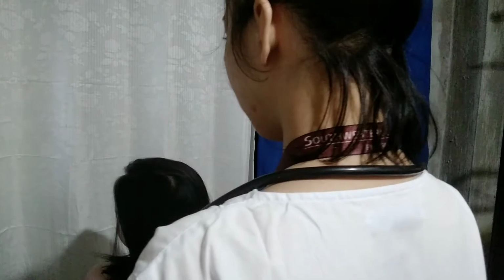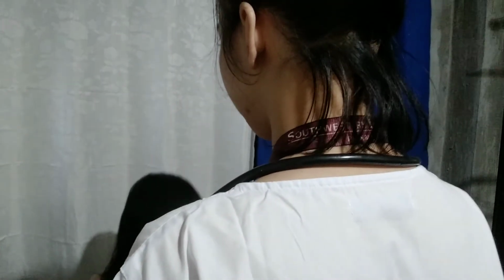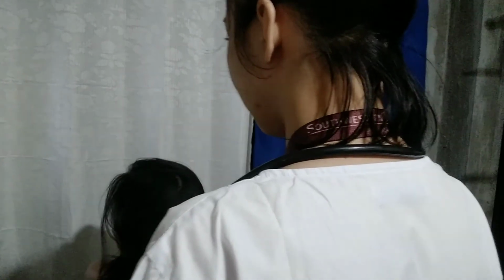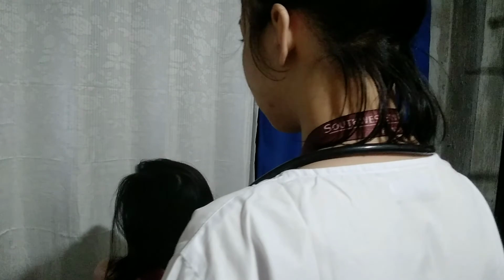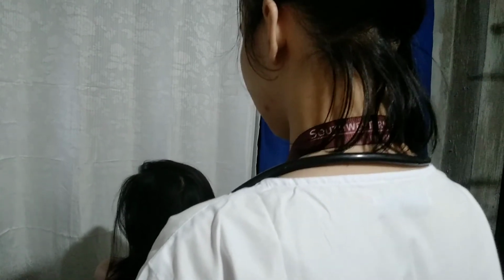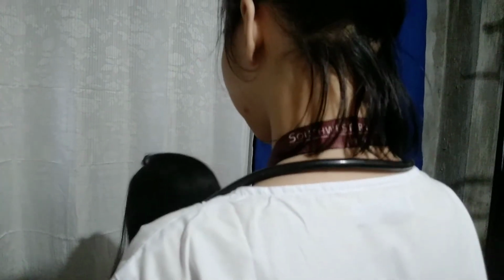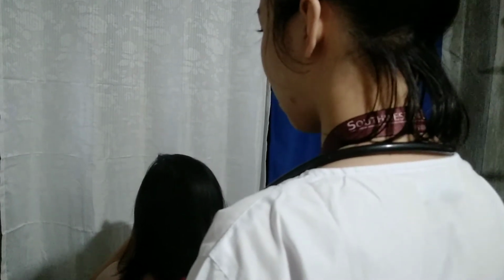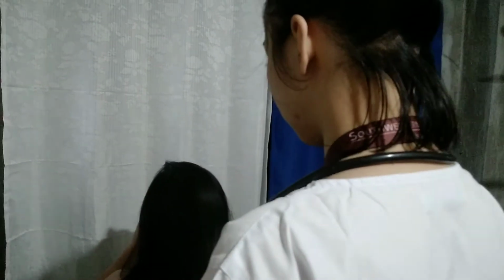Okay, so ma'am, I'm going to assess your anterior and posterior thorax. So the procedure is I'm going to touch and expose the parts of your body. Then there are some instructions that you should follow during this assessment. Is that okay? Yes. Okay, but before that, I am going to have some questions to be followed.